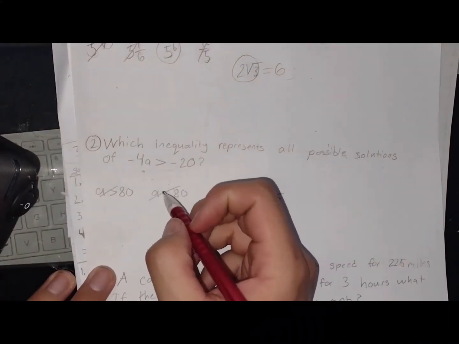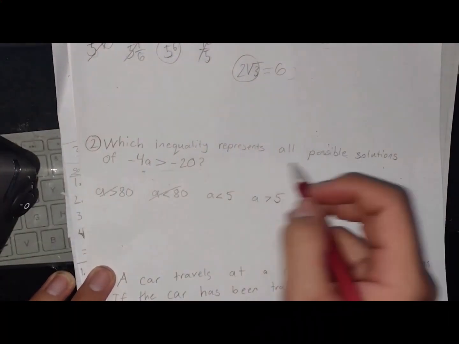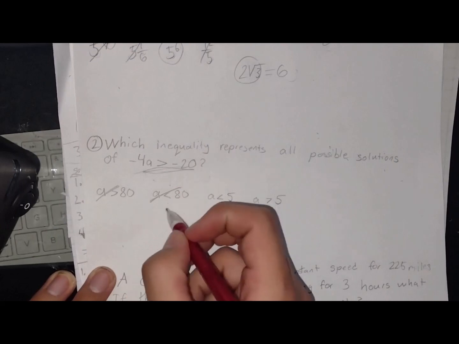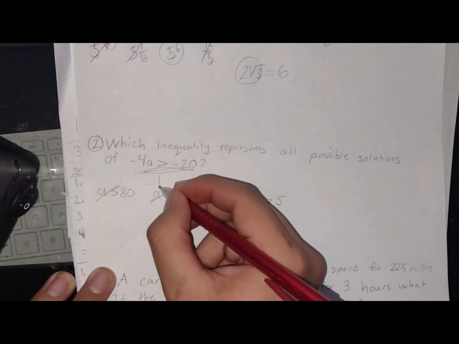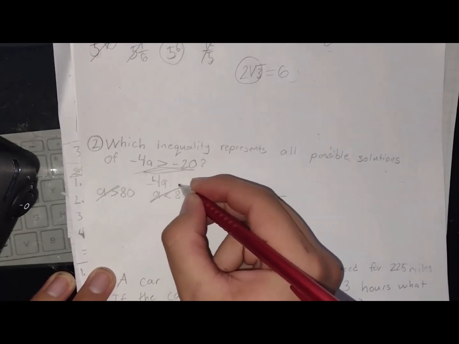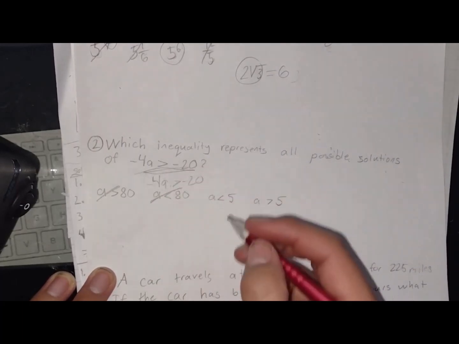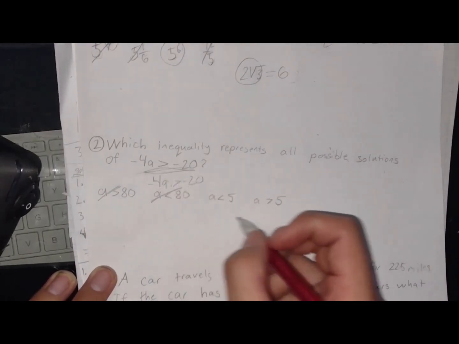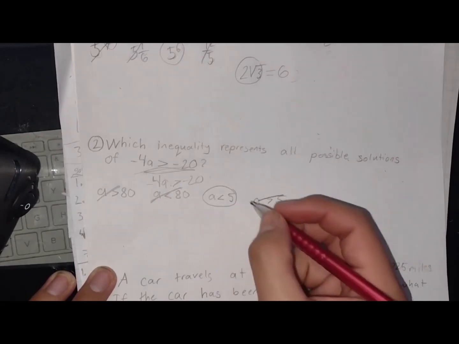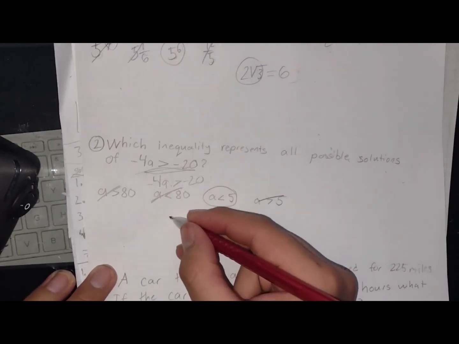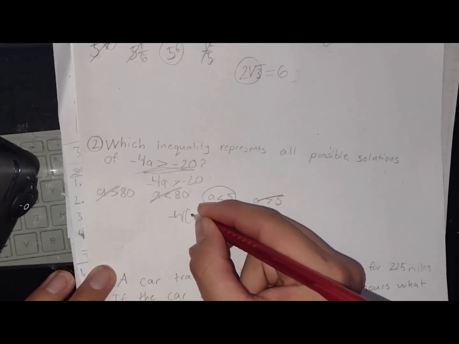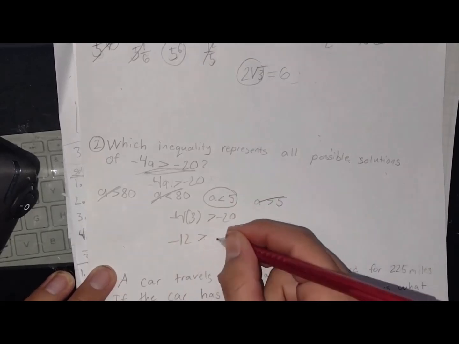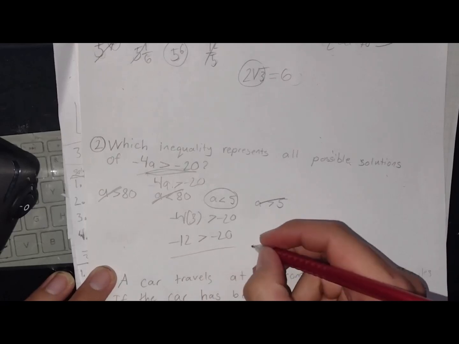Here's a good solution for the second question, which answer represents all possible solutions of this right here. So basically we cross these out because these are too general and too big to fit in there. So we have to find something times 4 that is greater than -20. It cannot be greater than 5 because 5 itself equals 20, so that would make it even. So we're left with a is less than 5, so you can plug in any number, like 3. It'll basically be that, and that's how you prove your answer.